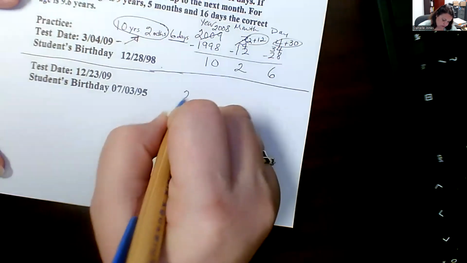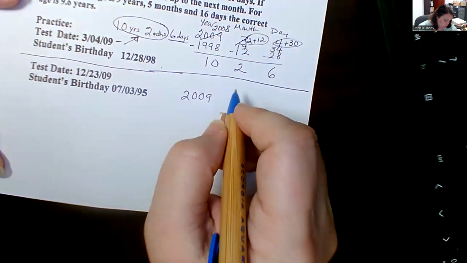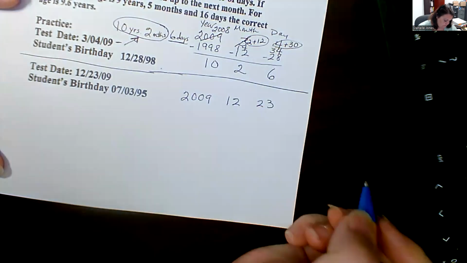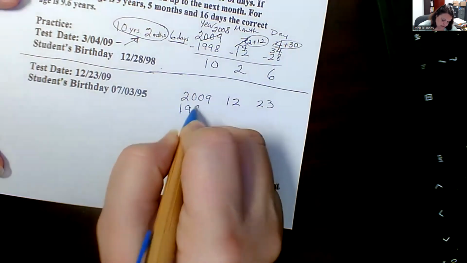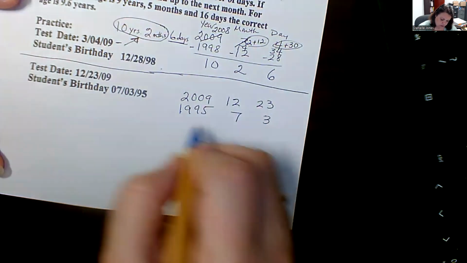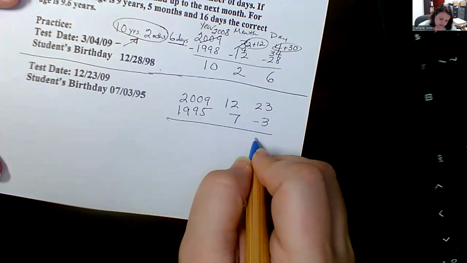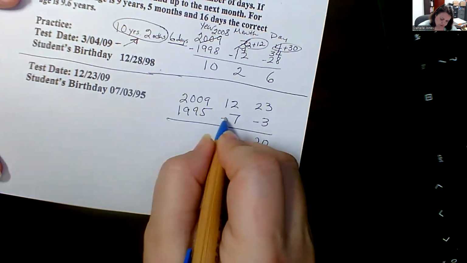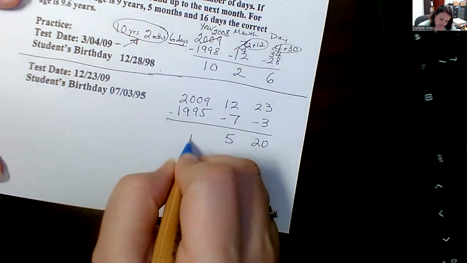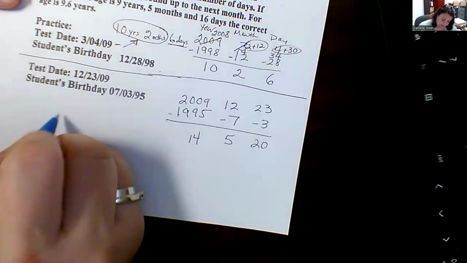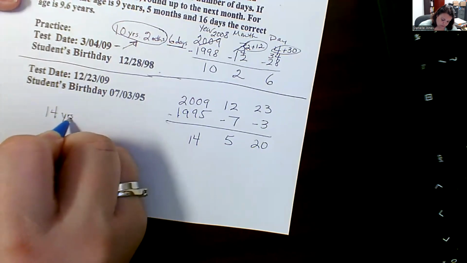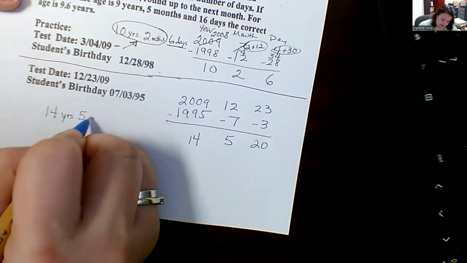For the next one, let's do our chart. 2009, 12, and 23. And the birth date, 1995, 7, and 3. I'm going to subtract. That's an easy one, 20. That's an easy one, 5. And subtract, an easy one, that's 14. So this one would be 14 years, 5 months, and 20 days.